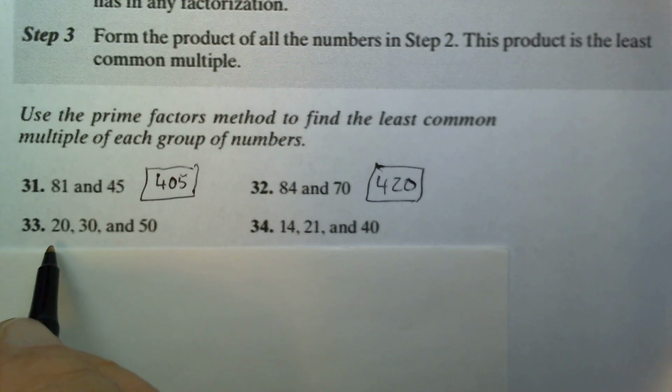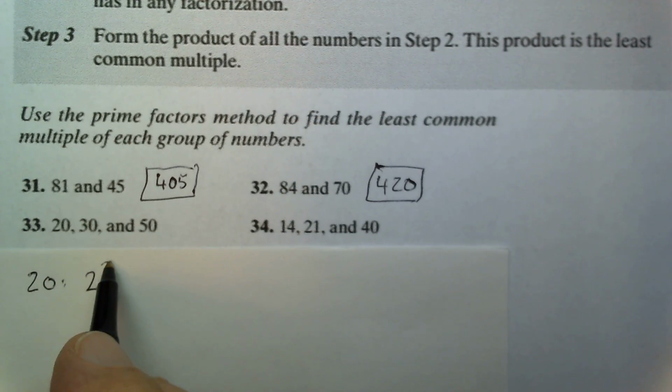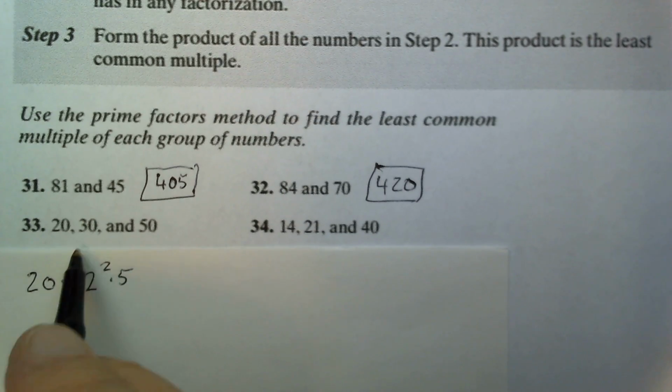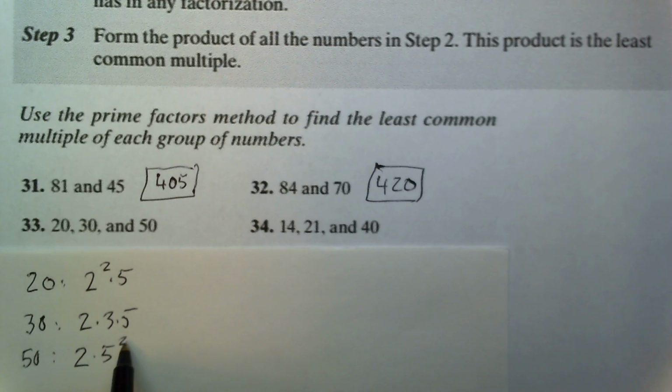For number 33, we have the numbers 20, and the prime factorization of 20 is equal to 2 to the second power times 5. For 30, the prime factorization is 2 times 3 times 5. And for 50, the prime factorization is 2 times 5 to the second power.